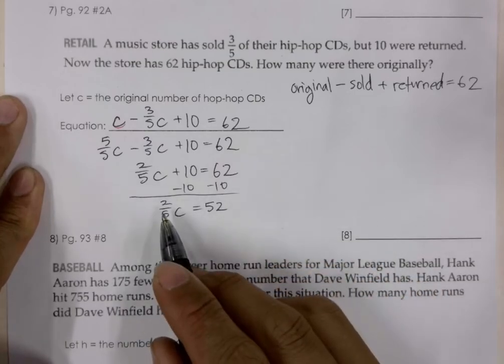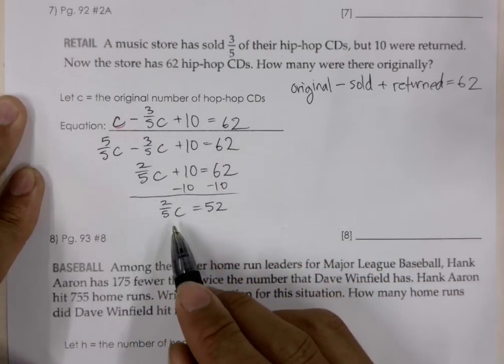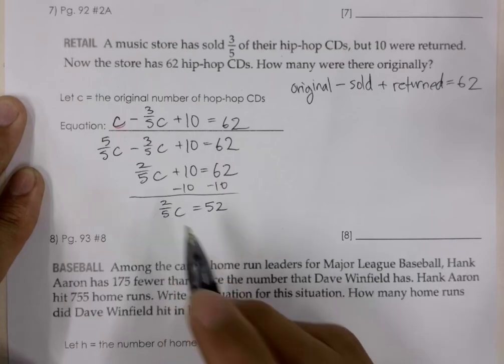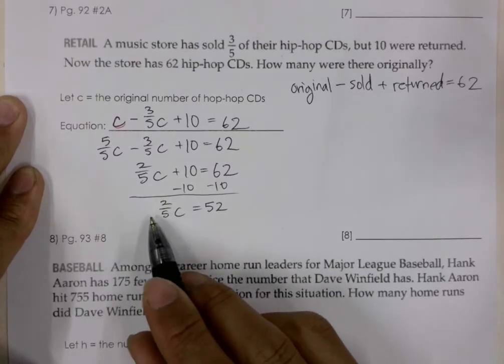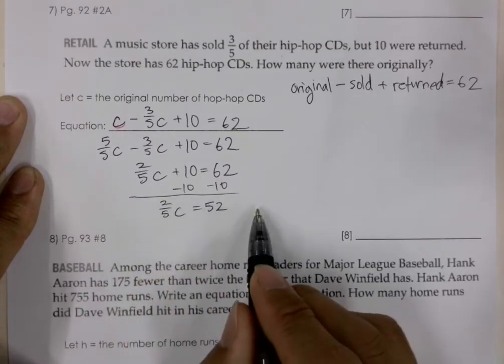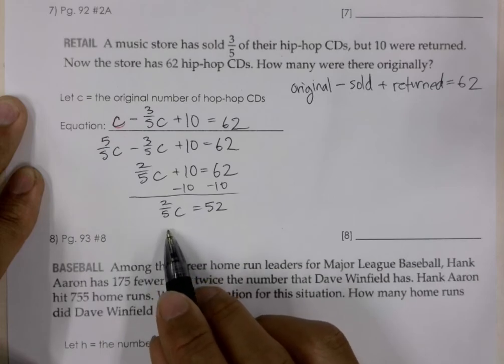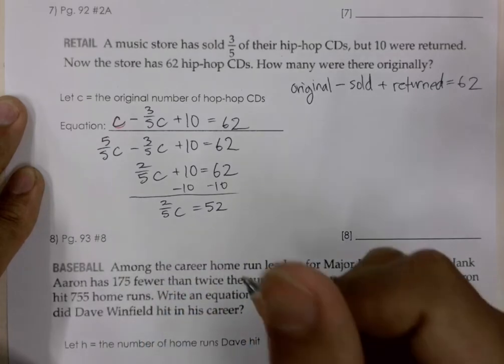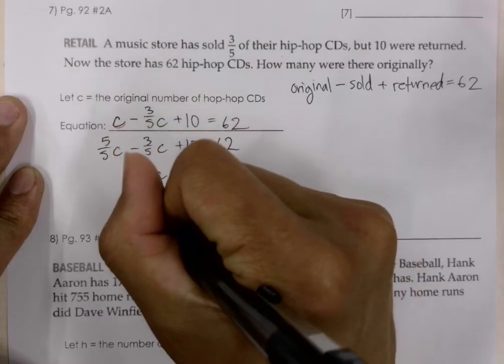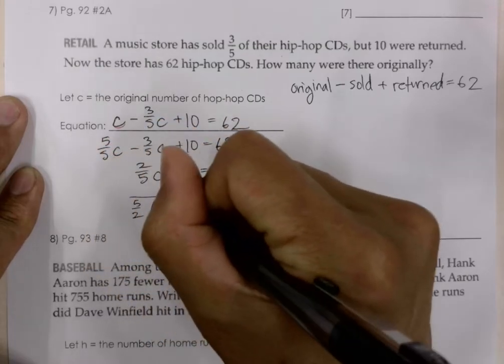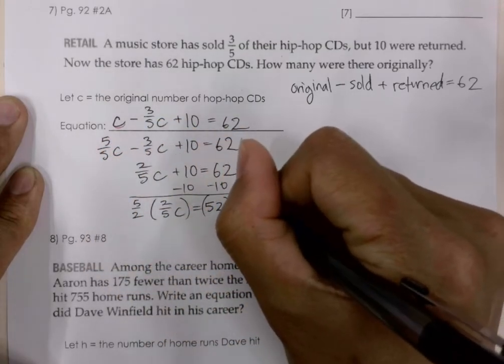And now, to isolate the variable and have a 1 in front of it, we can multiply both sides of the equal sign by the reciprocal of 2/5. So let's multiply by 5/2 on both sides of the equal sign.